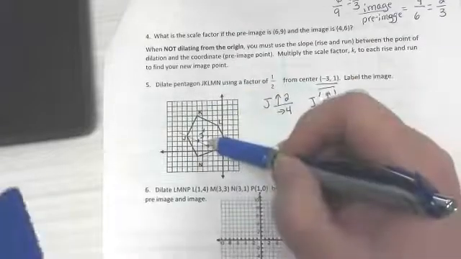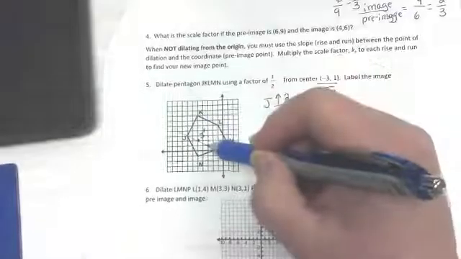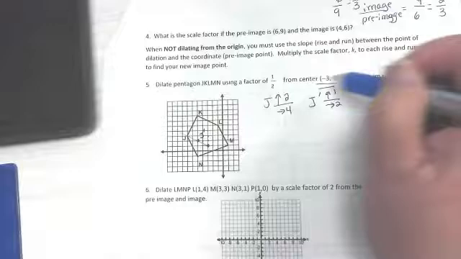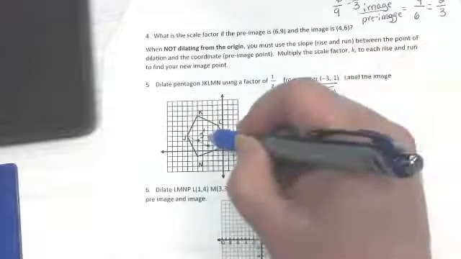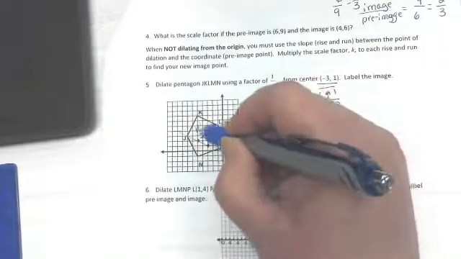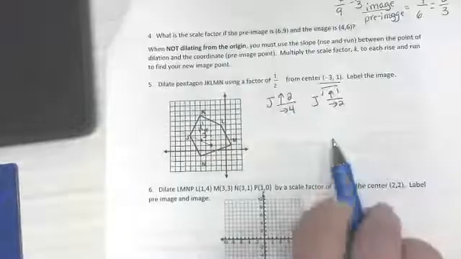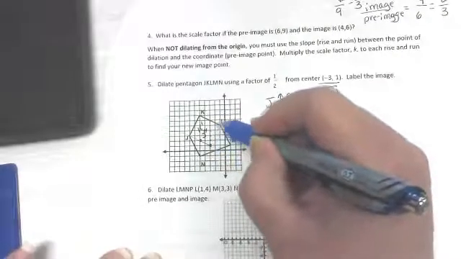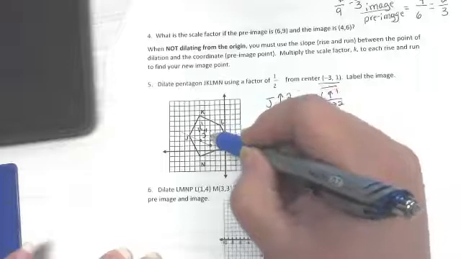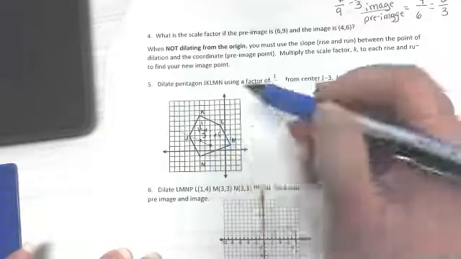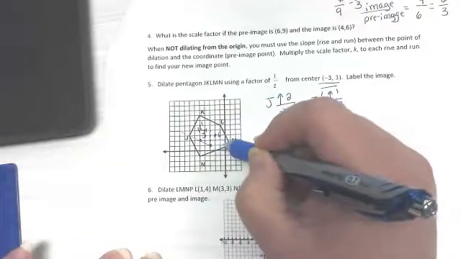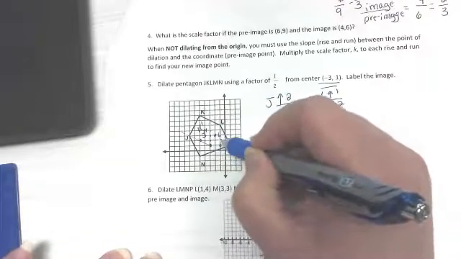So to get from my center point to K, I went 1, 2, 3, 4, 5, 6, 1, 2. So I'm going to do half of that and do 1, 2, 3, 1. There's K prime. The same for L. 1, 2, 3, 4, 1, 2. So take half of that, up 2 over 1. M is just straight over 1, 2, 3, 4. So I'm going to go over 2.